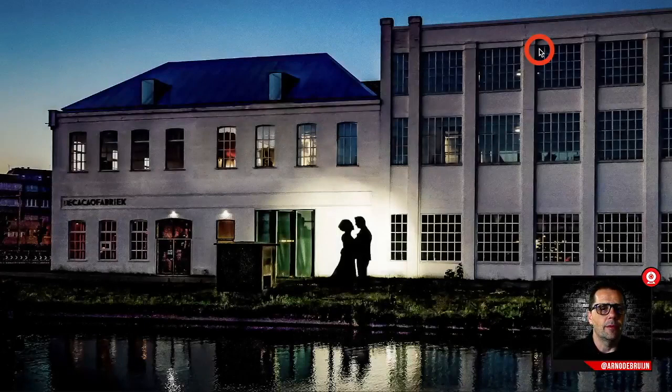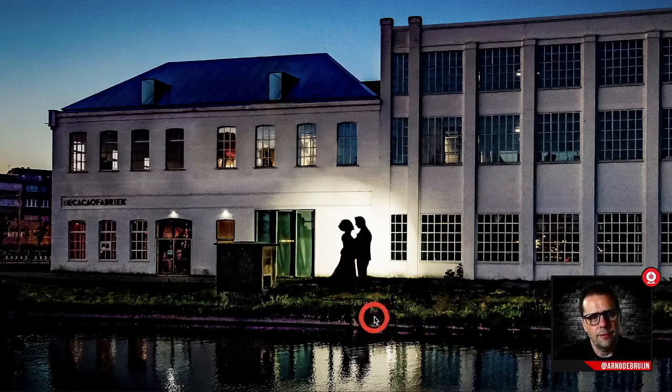The next example is an effective shadow on the building where the party of this wedding couple was. The party was inside here, and after the first dance we took them outside and created a shadow on their wedding location with only one speedlight.